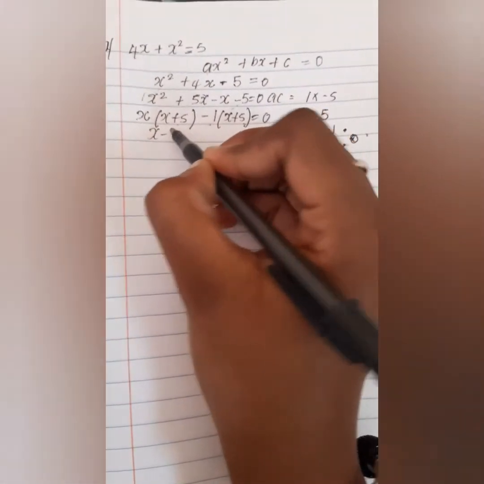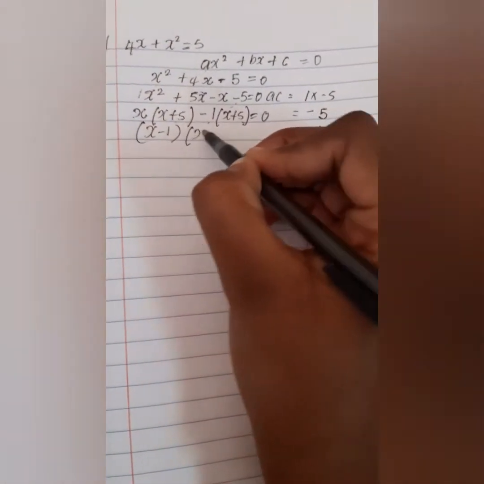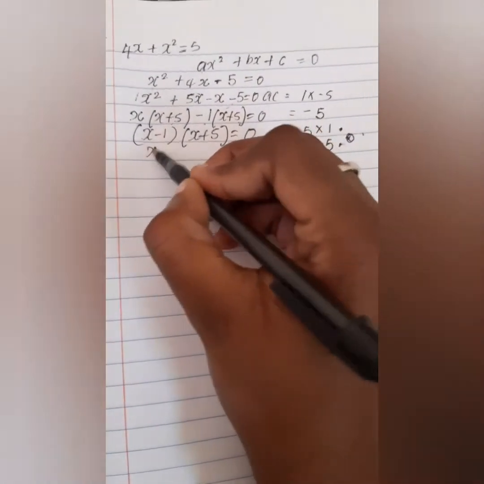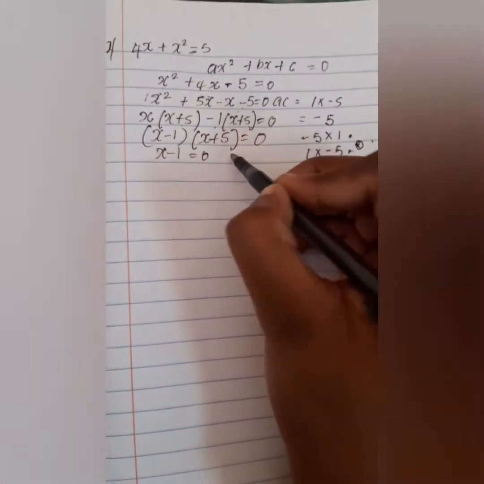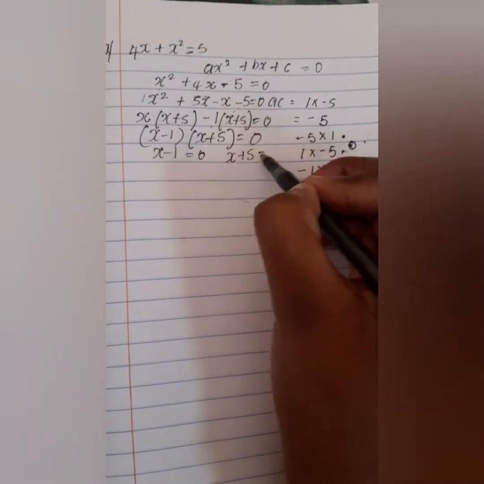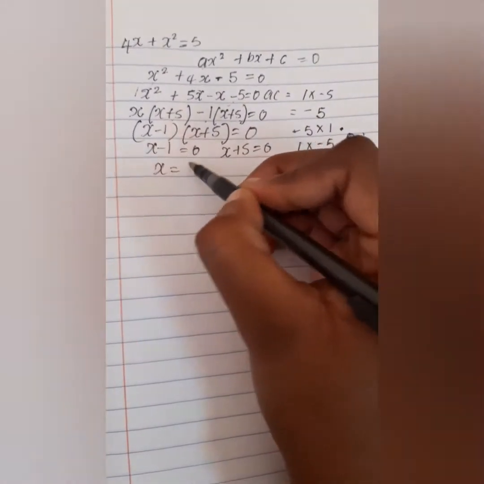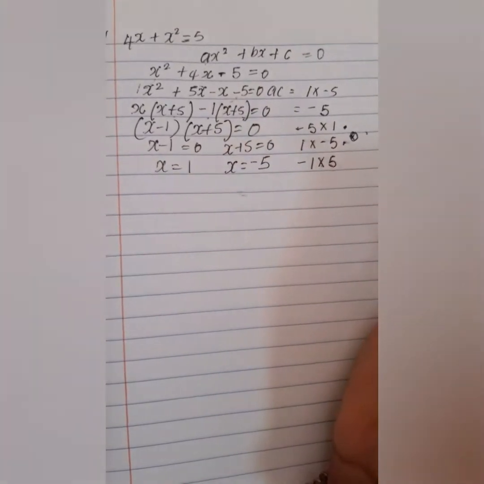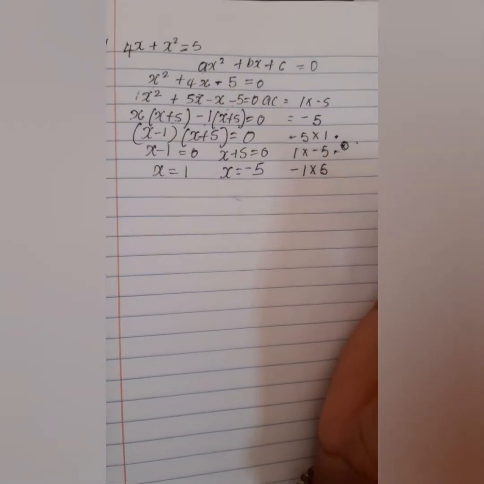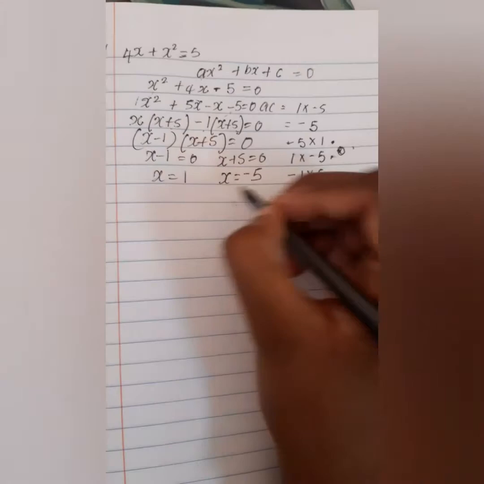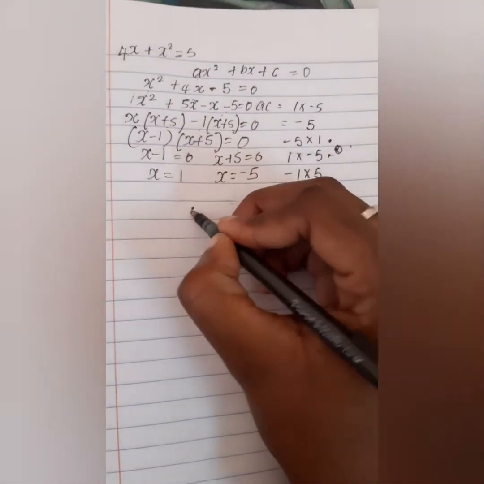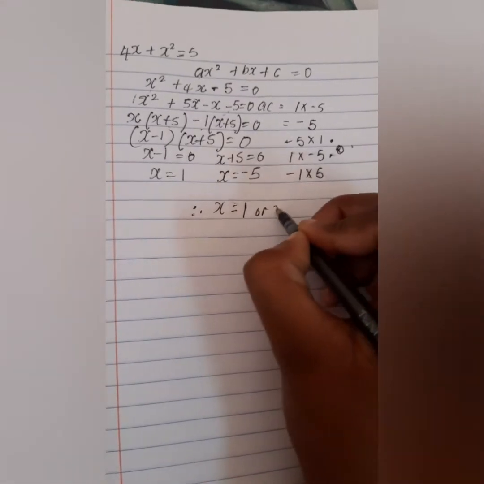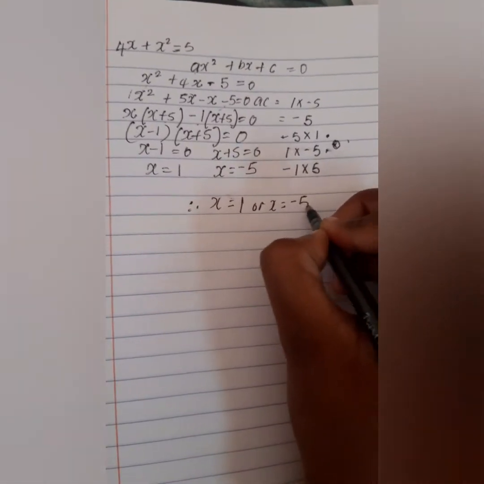So we have x minus 1, x plus 5 equal 0. So x minus 1 equals 0, x plus 5 equals 0, x is equal to 1, and x is equal to minus 5. And you can say that therefore x is equal to 1 or x is equal to minus 5.